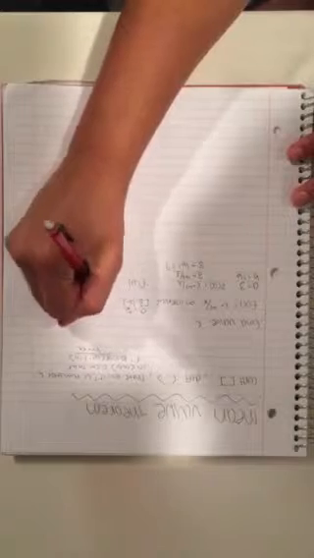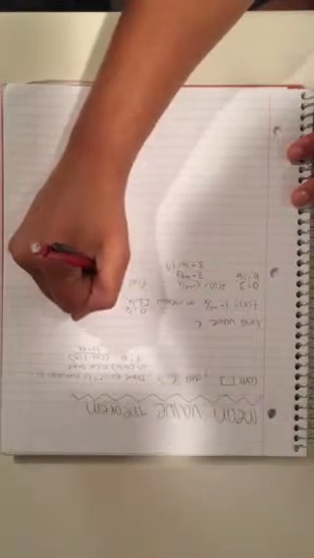Now f of b equals 16 plus 48 over 16, and that's just 16 plus 3, which is also 19.